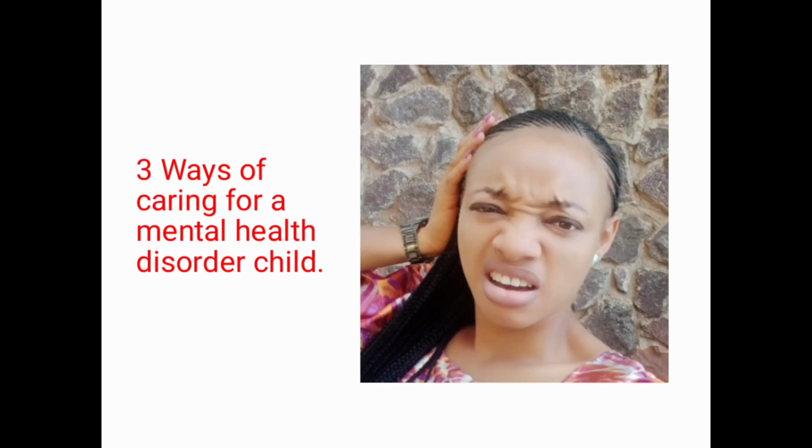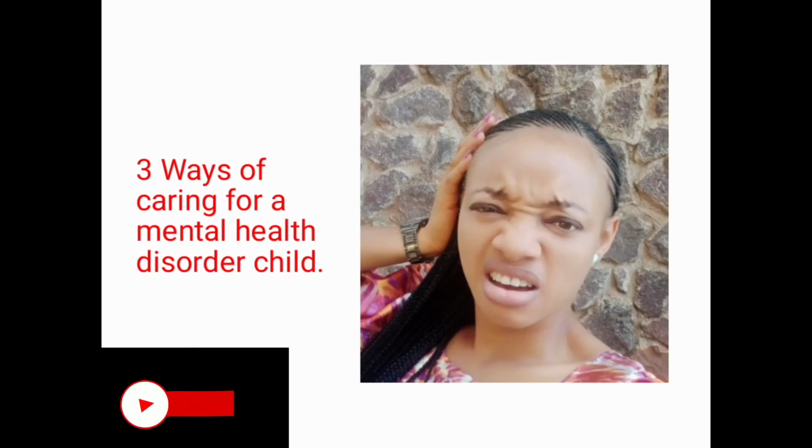Now, let's look at the 3 ways of caring for the mental health of this other child. One of them is a cordial relationship. You, the caregiver or the parent or the guardian, tend to respect that child's feelings. Yes, you must respect that child's feelings, and you are equally expected to answer their questions, because sometimes children with mental health disorder tend to ask funny questions, and when they ask the question, you are expected to give them answers.